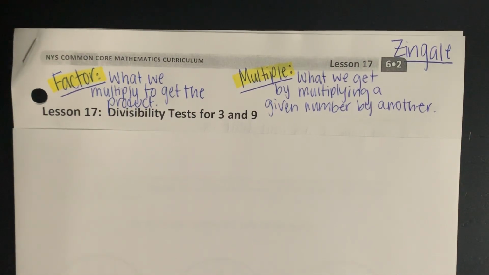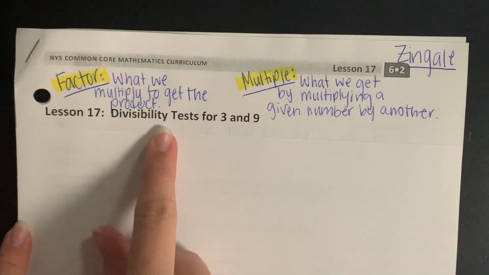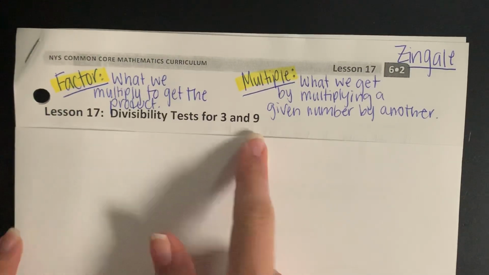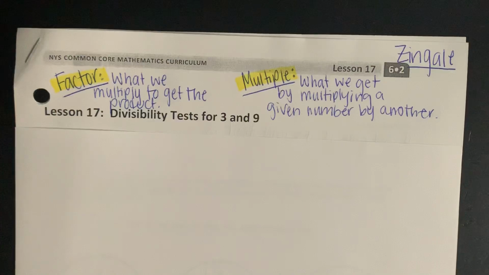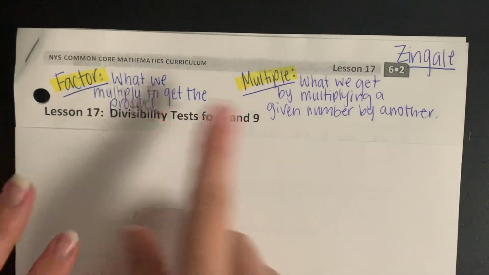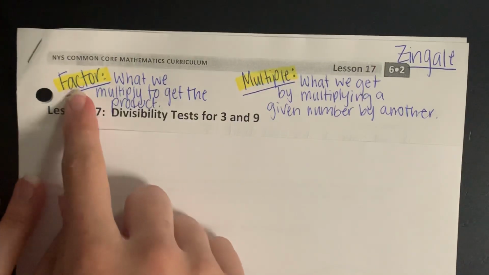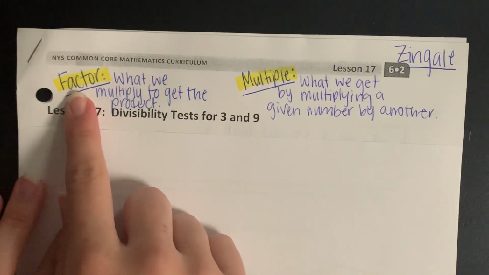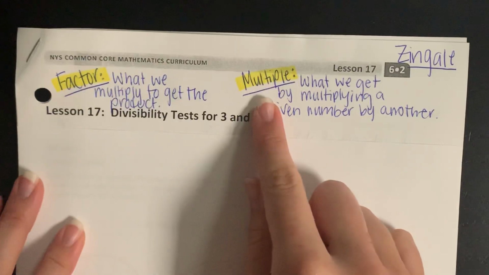In this lesson, you'll be using this packet to take your notes, and the whole lesson is on divisibility tests for 3 and 9. So we're going to look at which numbers we could divide by 3 and which numbers we could divide by 9. Before you start writing in this packet, we need to record some definitions for the words factor and multiple.